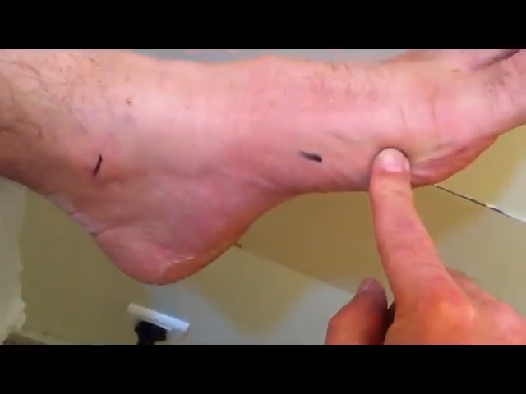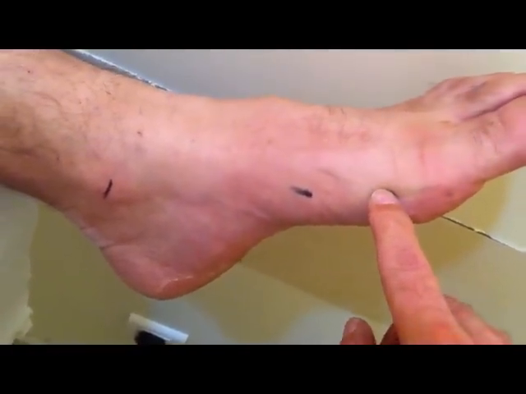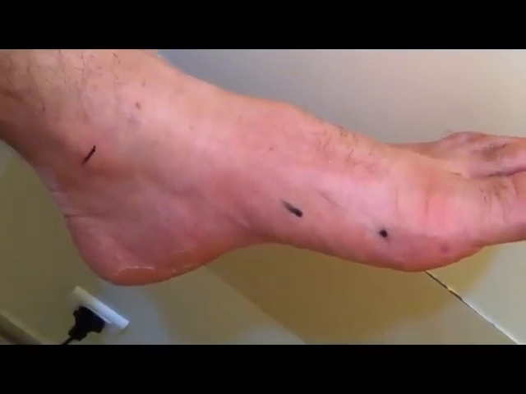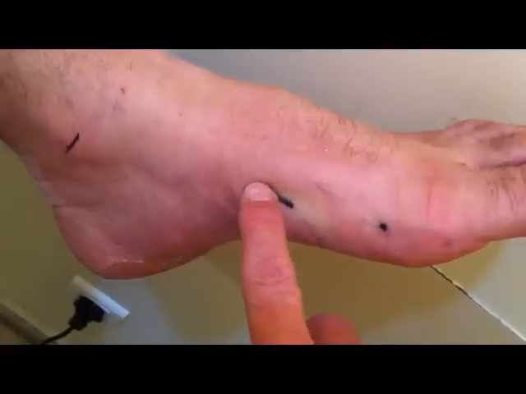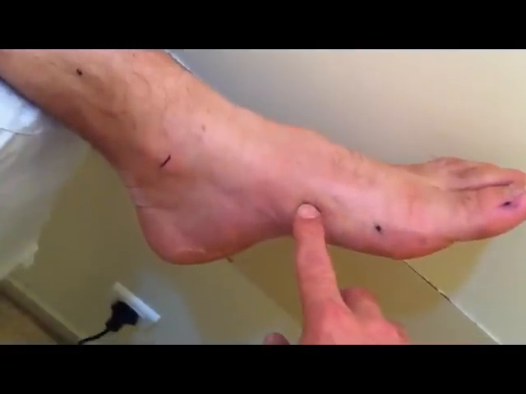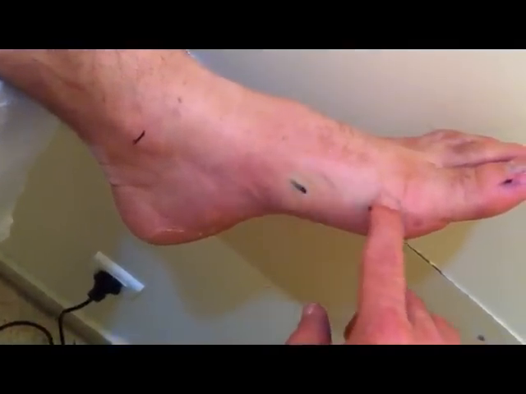Spleen 4. Spleen 4 is a luo-connecting point of the spleen channel and a confluent point of the penetrating vessel. It is located on the medial side of the foot in the depression distal and inferior to the base of the first metatarsal bone.